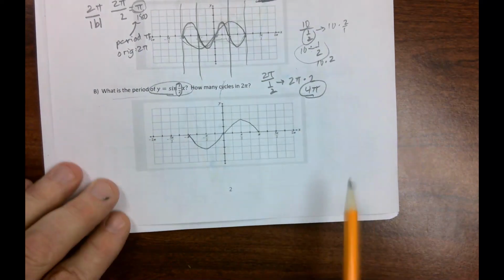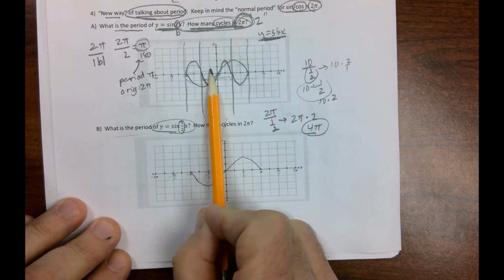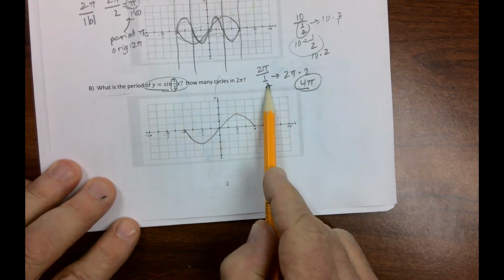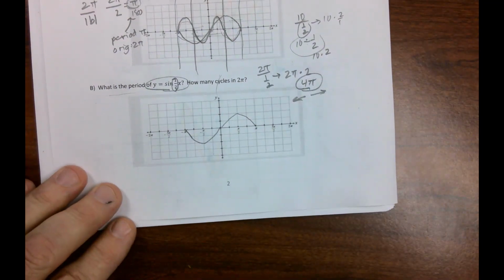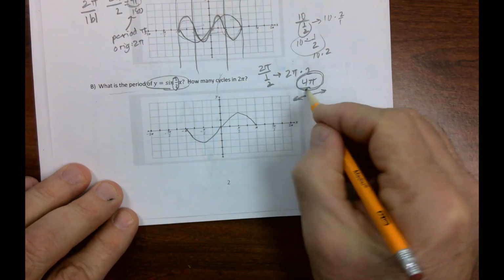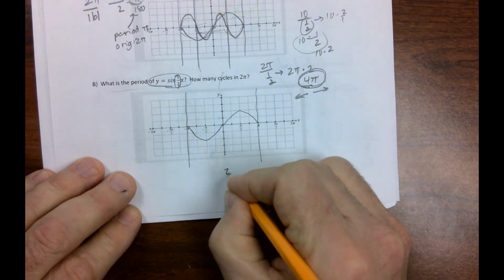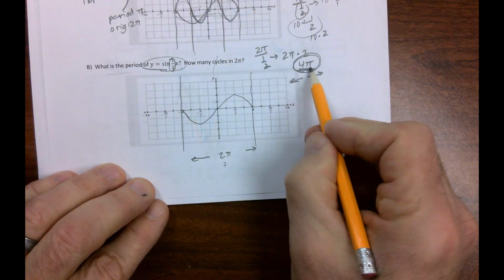And notice, if b is a whole number, it shrinks the period. If this is a fraction, you put the fraction in the bottom, it actually stretches the period. It gets wider, longer. So, use some common sense. The original was 2 pi from here to here. But now it's saying stretch the whole thing out to 4 pi.